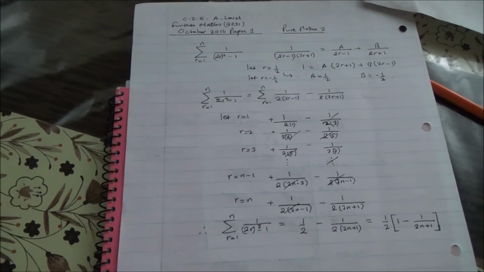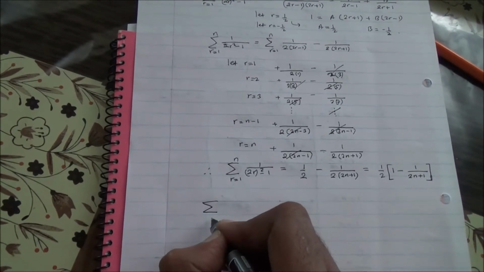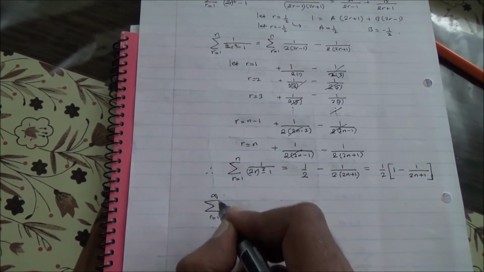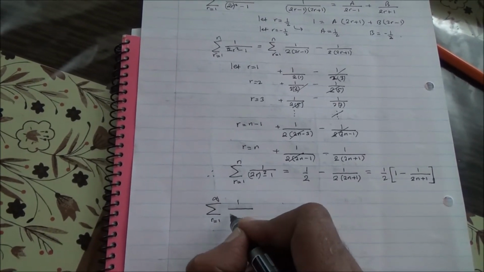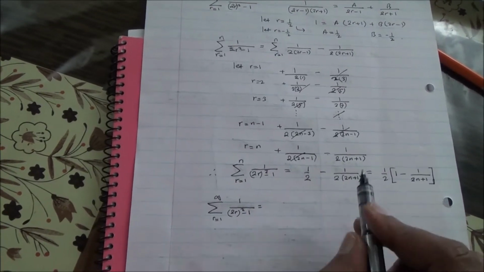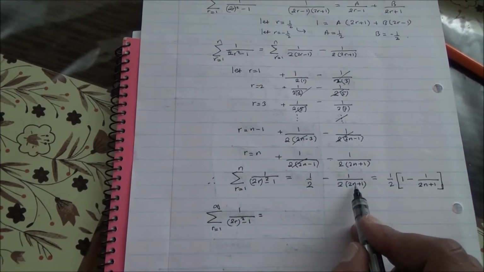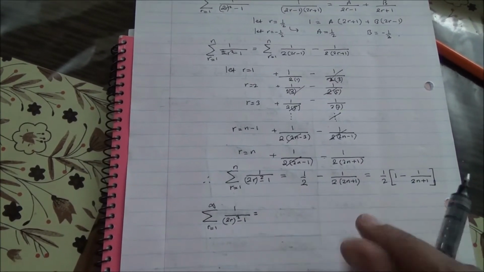Now for the second part, we need to find the summation of r going from 1 to infinity. Infinity is a very large value. So the larger the value of n, this expression is going to tend to 0.